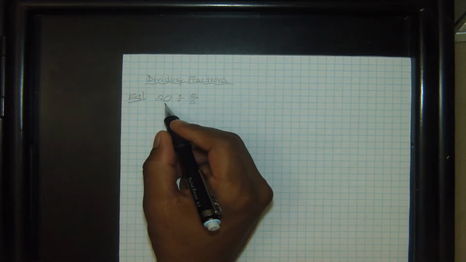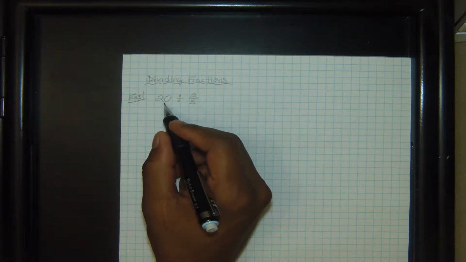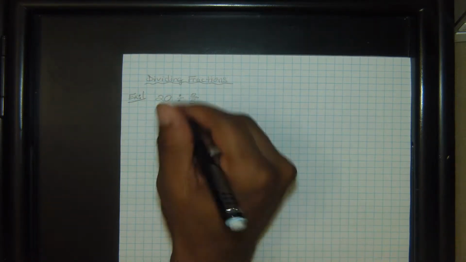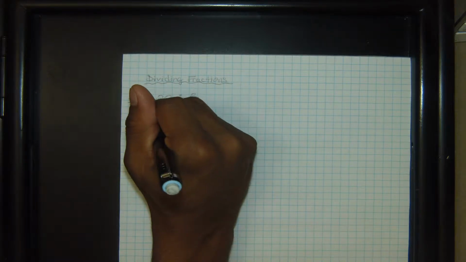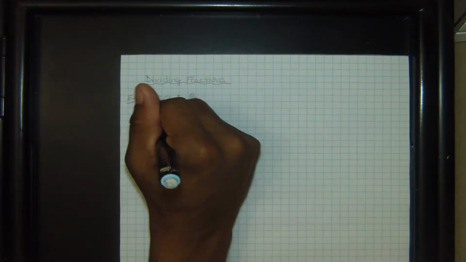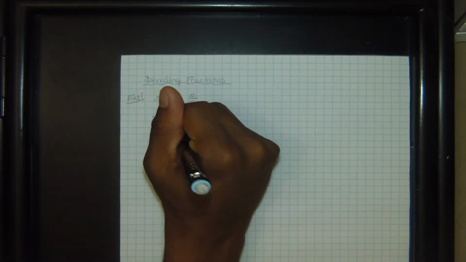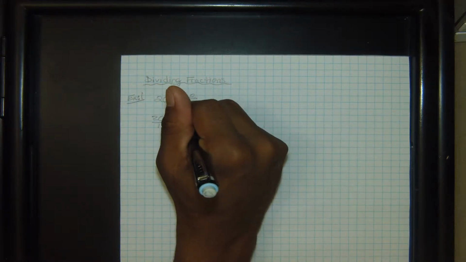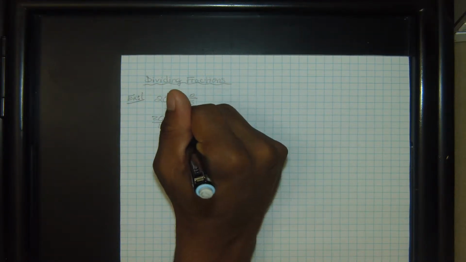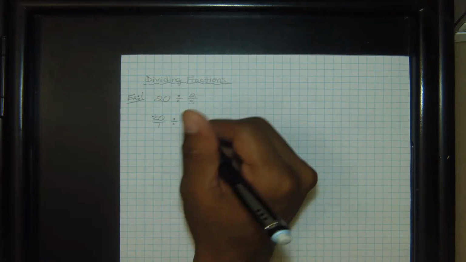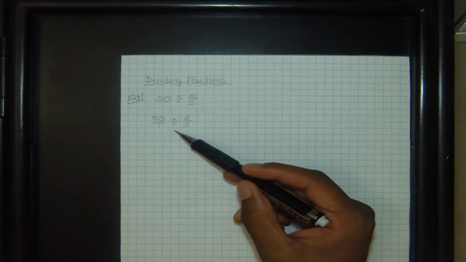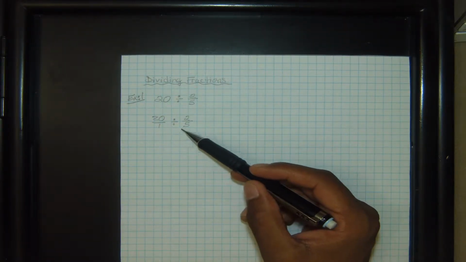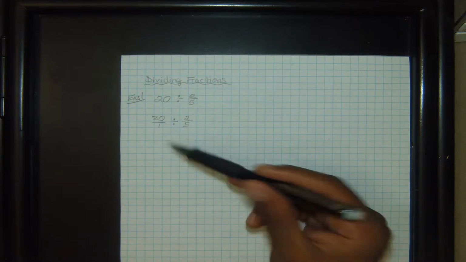Okay, this whole number 20, we're gonna write it as a fraction over 1. So when I first write this, I'm gonna rewrite it first. We'll do 20 over 1 divided by 2/5. So now what I want to do when I start showing my work, I'm going to write this as multiplication, and I'm going to flip the second fraction. The first fraction stays the same.